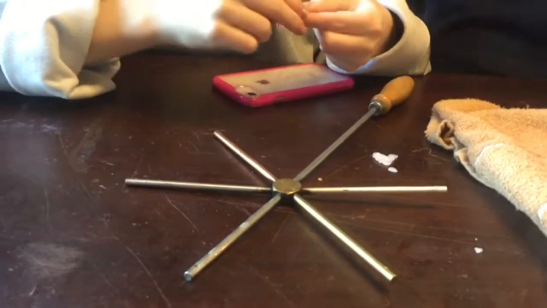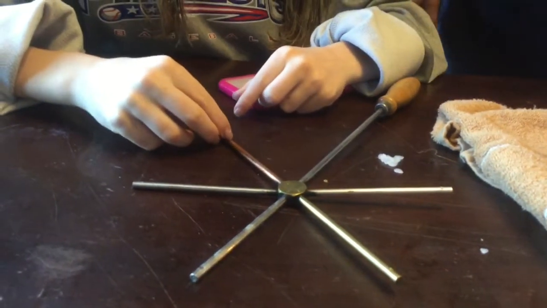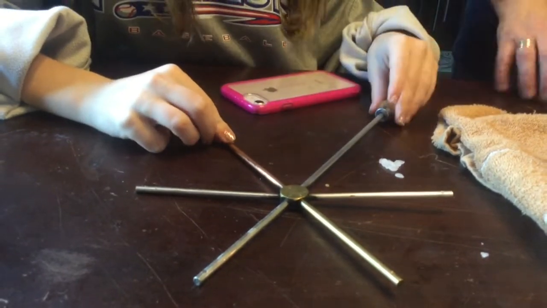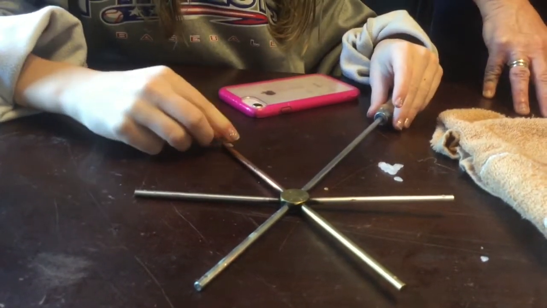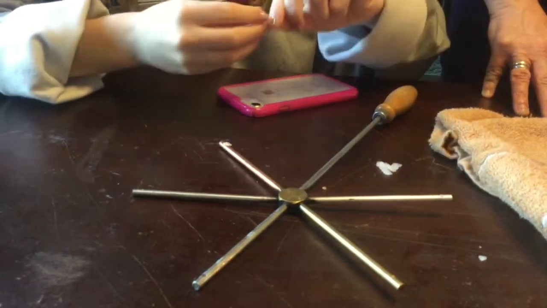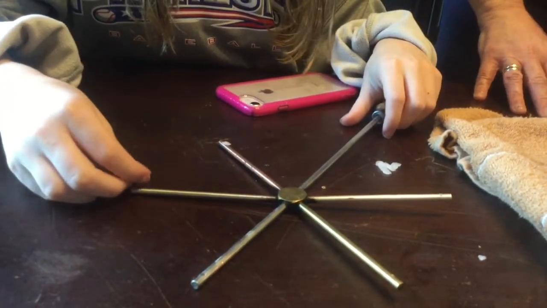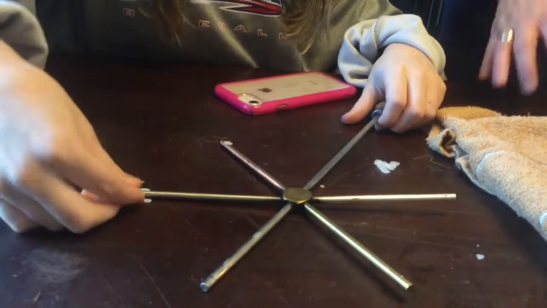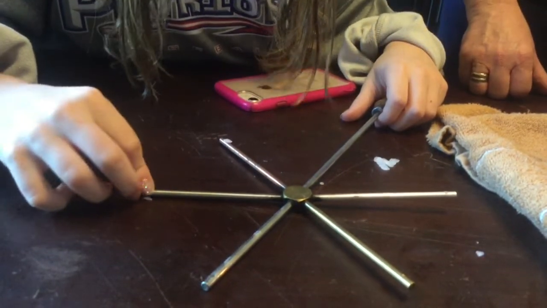I'm going to let you go ahead and get started. Why would we put the wax on the end? Because as they heat up, the wax will melt, and we'll be able to see the time in which they melted, kind of. Exactly. Okay, so the way we're going to do this is we're going to have to collect some sort of quantitative or numerical data.